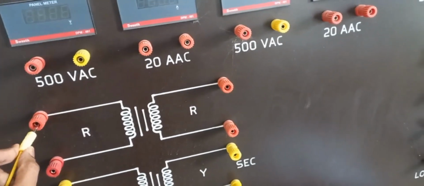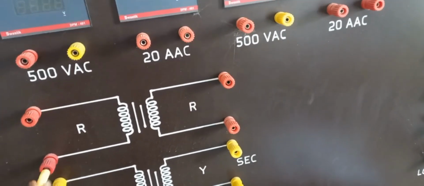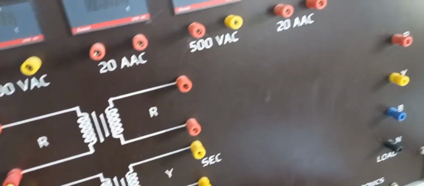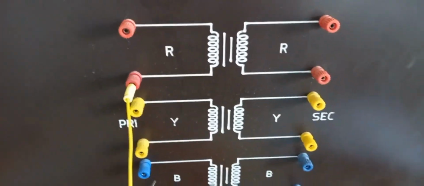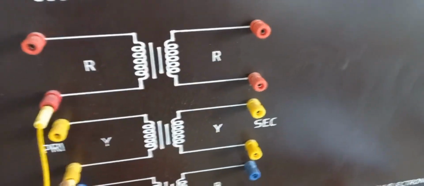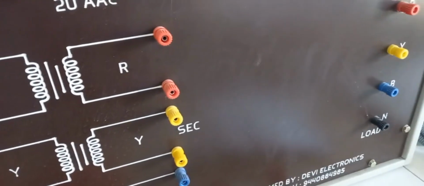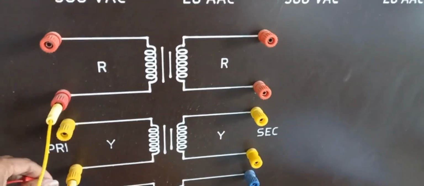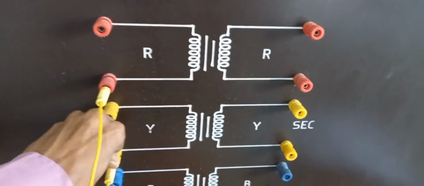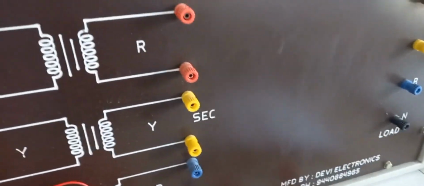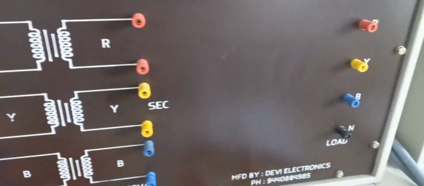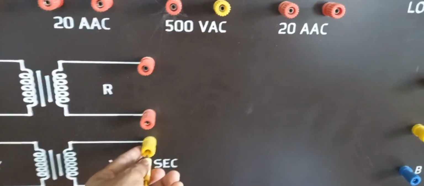So star to star is always a secondary terminal is connected for second phase of the second terminal, and Y phase second terminal is connected for B phase second terminal. So this is a star connection, and the same star connection I am going to connect at load end also, you remember here.